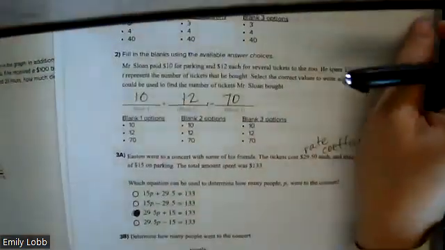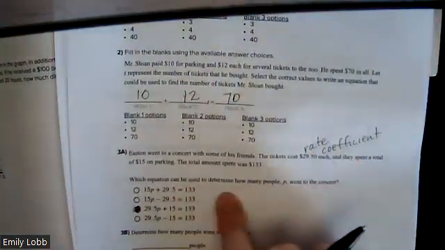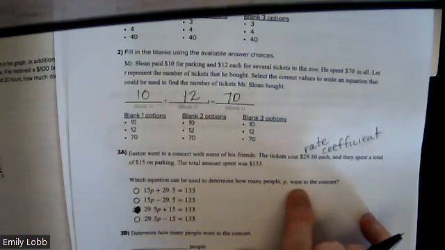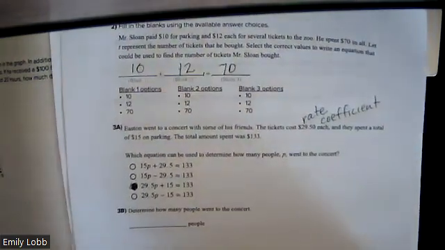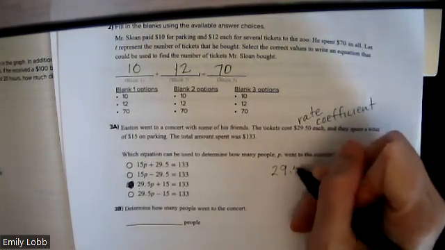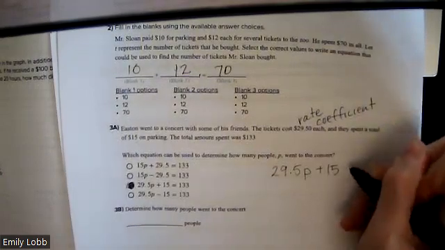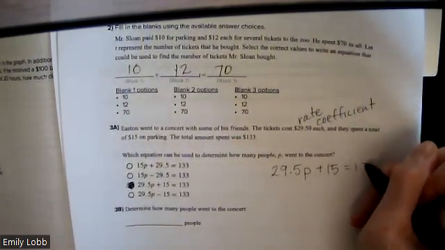All right, now we have to answer the question, right? We want to know how many people P went to the concert. So we're going to rewrite our equation. 29.5P plus 15 is equal to 133.